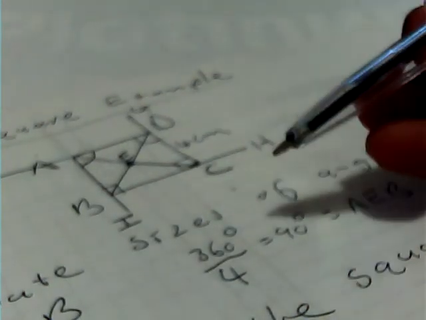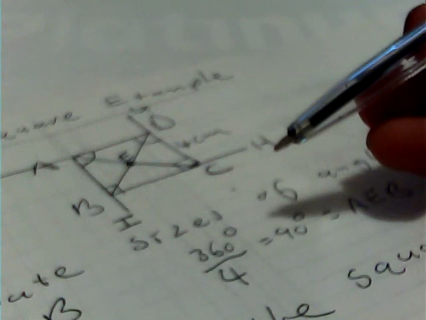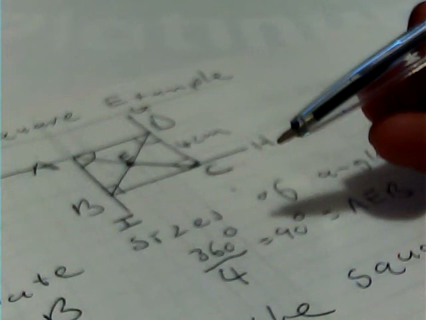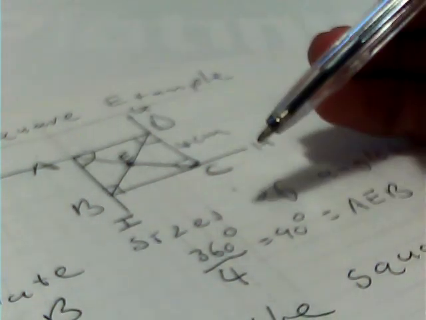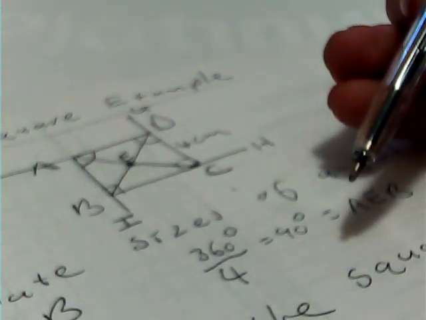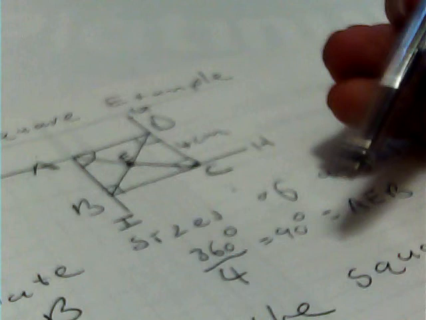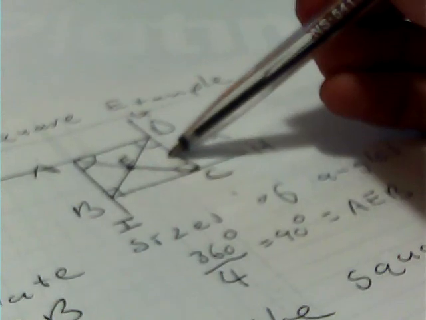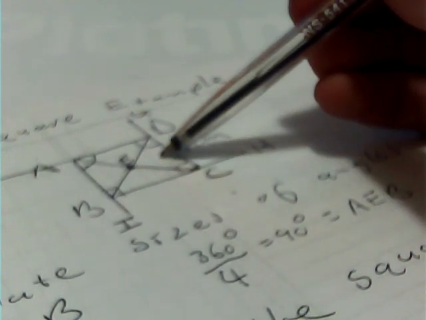Okay, so another way that we could have calculated it is to say that the sum of the angles of a triangle equals 180 degrees. We have now 1, 2, 3, 4 triangles.